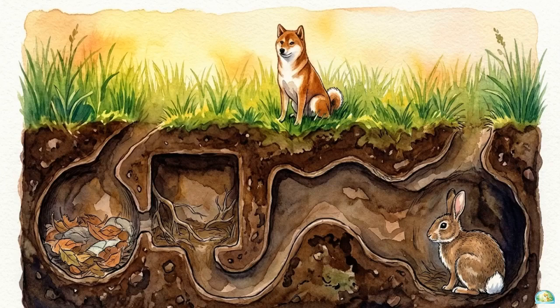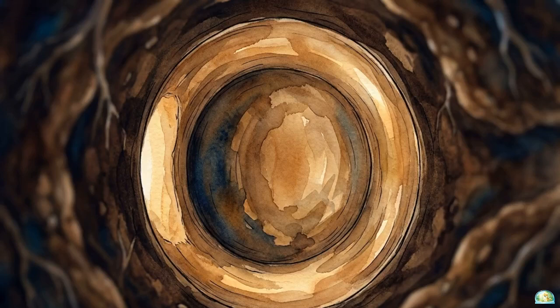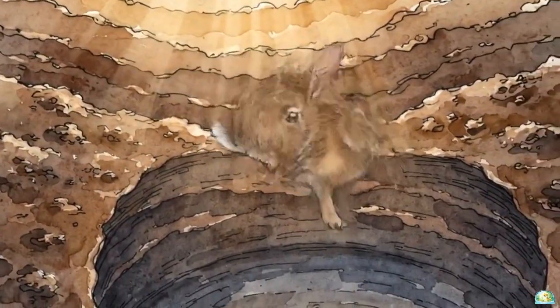Welcome to the nested warren. This is where Clover the rabbit lives, in a burrow built entirely out of chambers inside of other chambers. If you look closely at her home, you'll notice a specific architectural hierarchy. The deepest, innermost round room is called the parentheses.